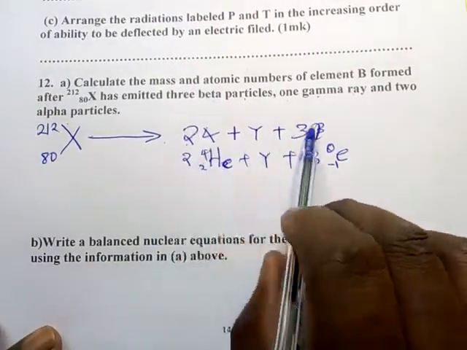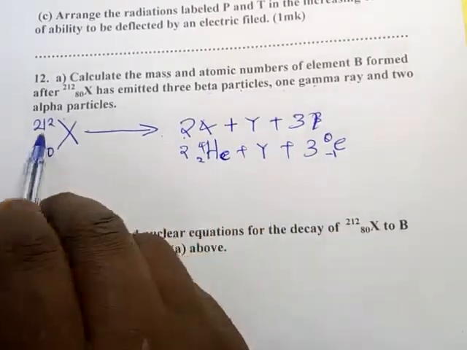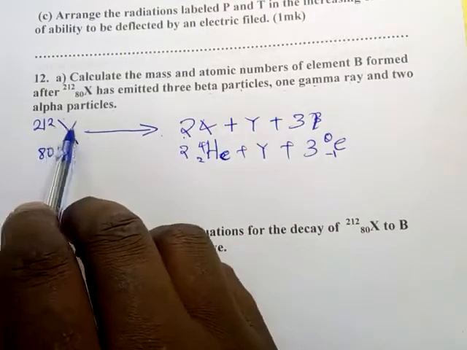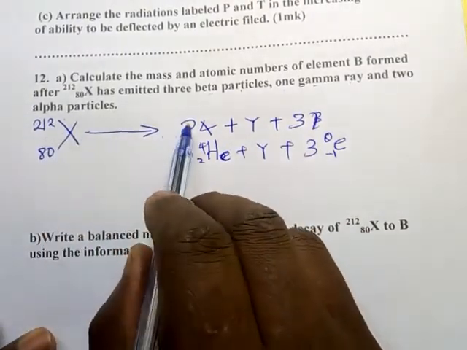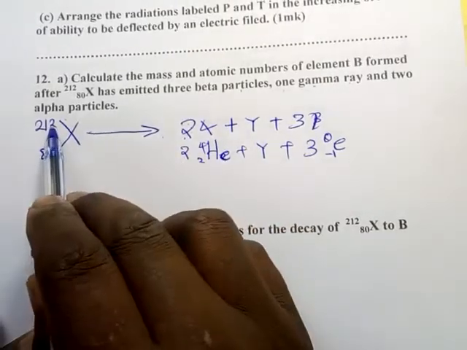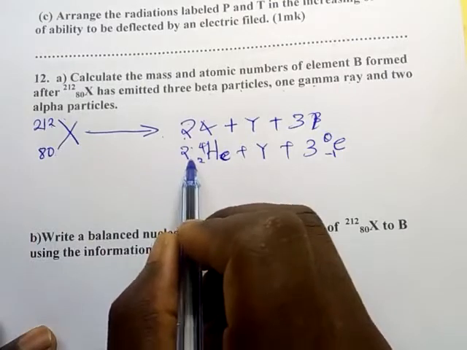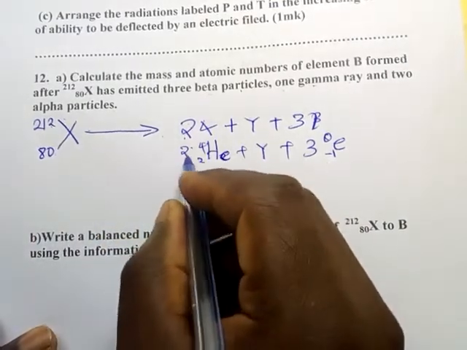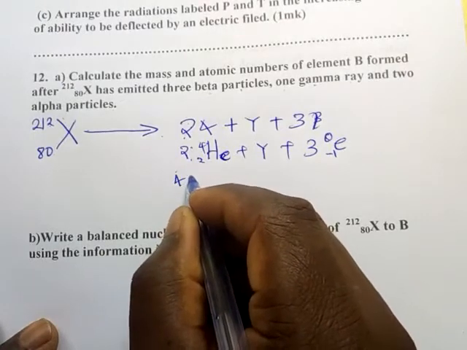You can represent this one like this. So what are we doing here? We know when we go this side, for alpha, the mass number decreases by 4 and the atomic number decreases by 2. So let us see here. How many are we going to decrease? 2 for alpha. We are going to decrease the mass number.